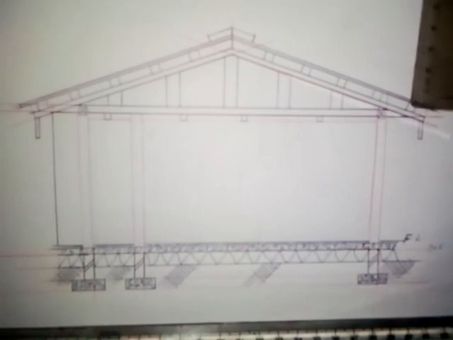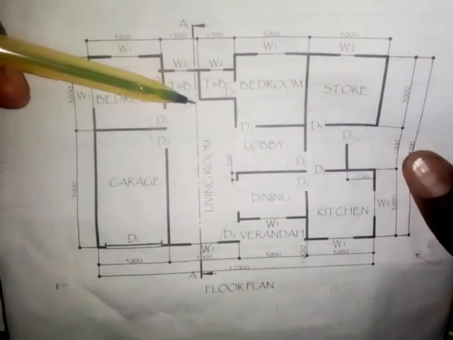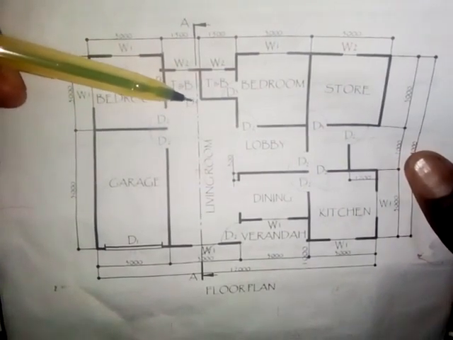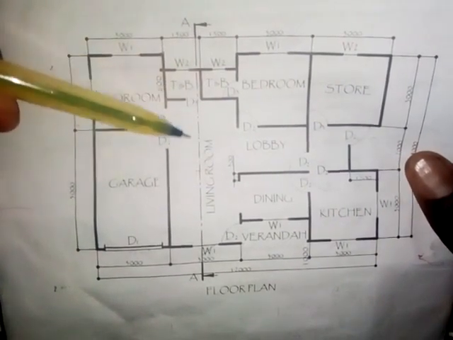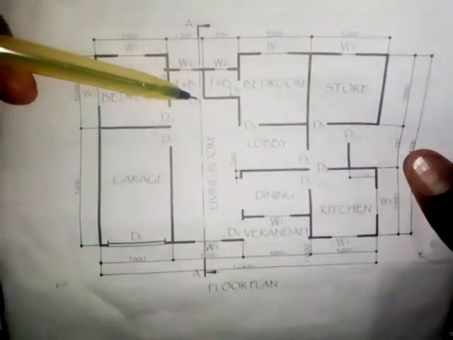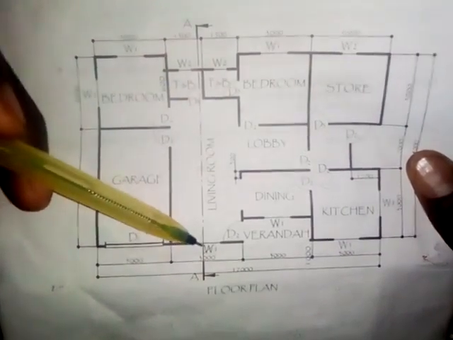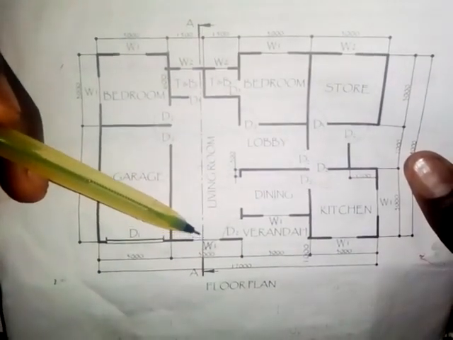All right, so the next thing I'm going to do is, in the plan, here we have that the cutting plane cut this door and it cut this window. Above this door, we have a lintel, and above this window we also have a lintel.